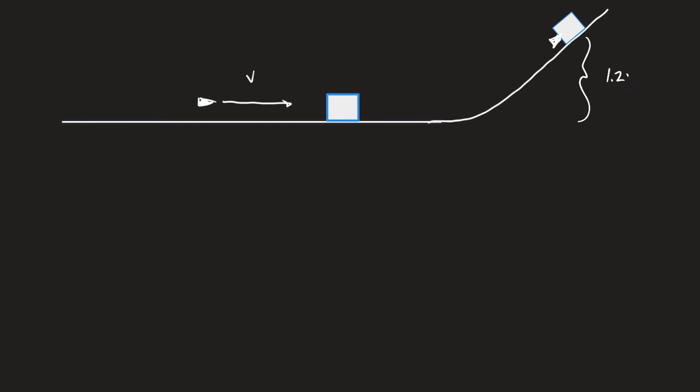Say the maximum height that they make it to is 1.25 meters above the ground. If the block has a mass of 0.5 kilograms and the bullet has a mass of 0.05 kilograms, what is the velocity of the bullet before the collision?